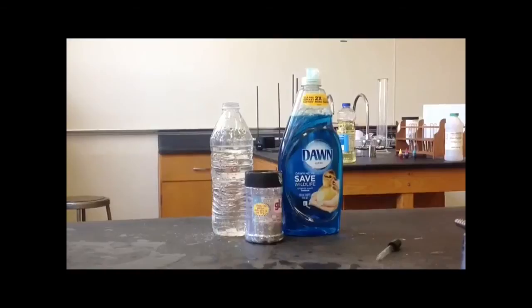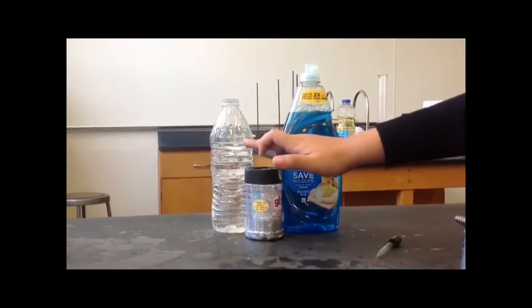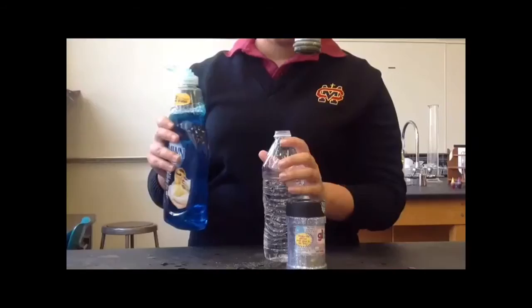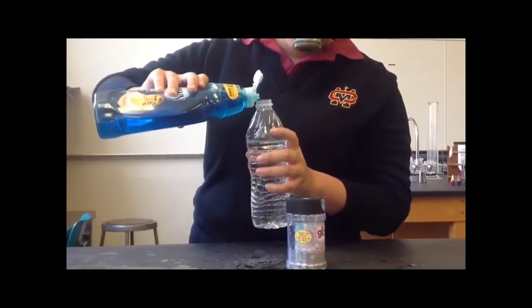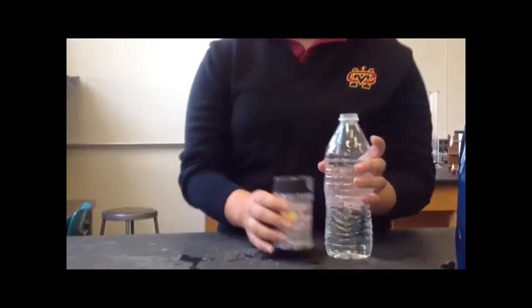Need 3 drops of dishwashing liquid, glitter, and 3/4 of a water bottle full. Okay. Sprinkle in a few pinches of glitter.